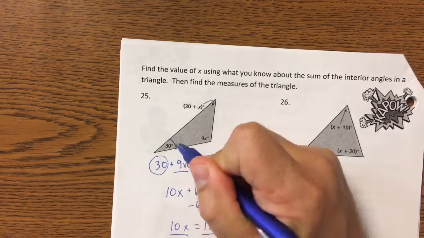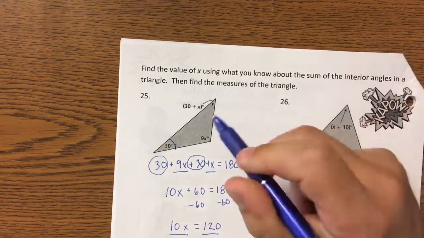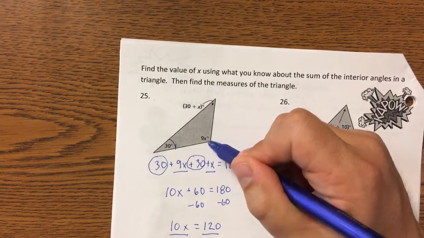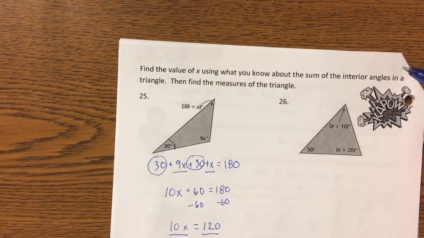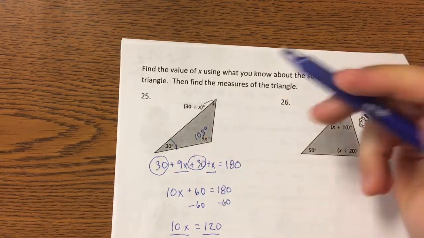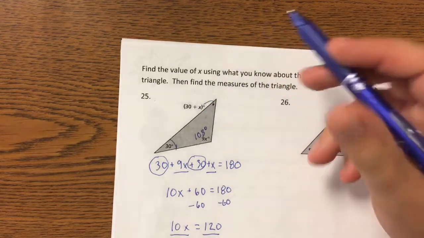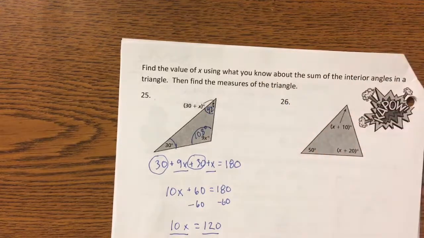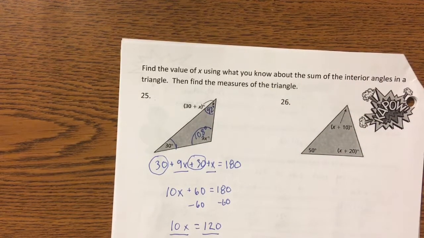this is already determined, right? 30 degrees. Here we have 9 times x for this angle, so 9 times 12. What does that come out to be? 9 times 12 would be like 108. Okay, so this is 108 degrees. And then 30 plus 12 would be 42. So you could find the three angle measures once you know what x is. And that might be something that I ask you to do.